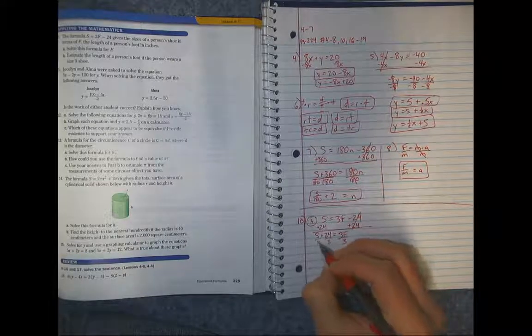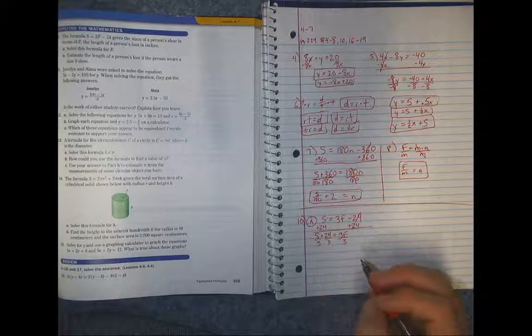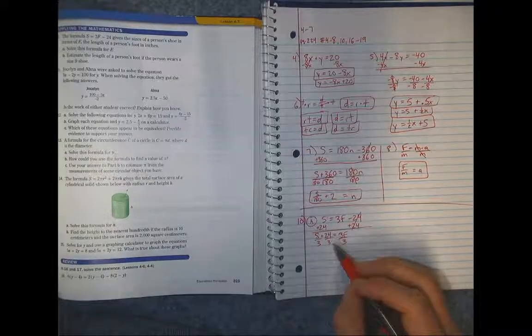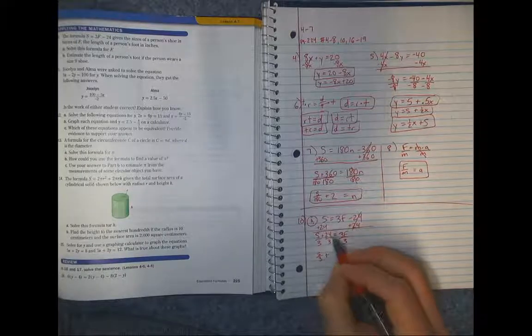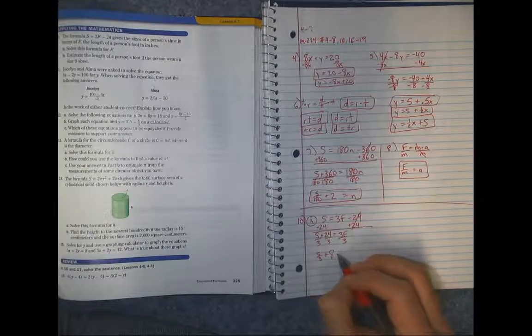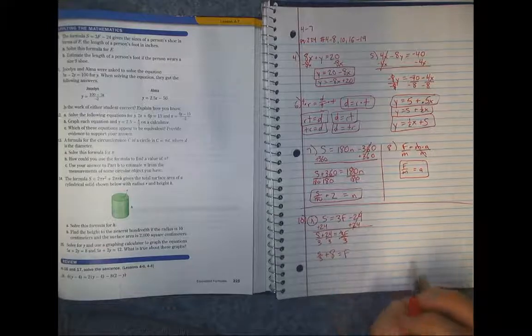Everything gets divided by 3. And I can't do anything with the s over 3. 24 divided by 3, I can. So this is going to stay s over 3. 24 divided by 3 is 8. The 3 is canceled, and that's f.